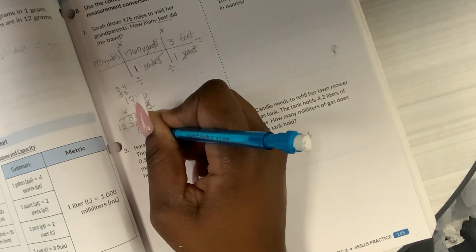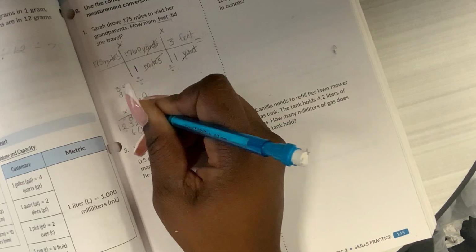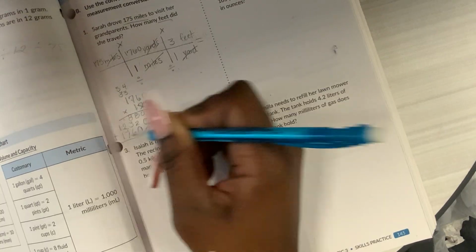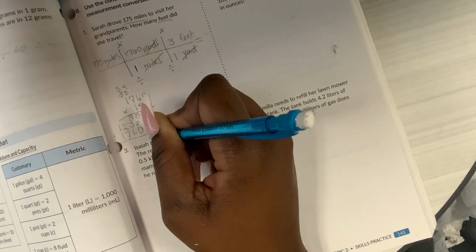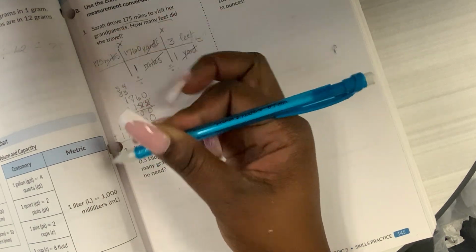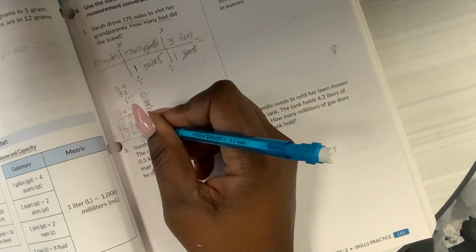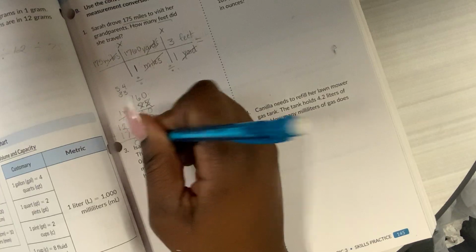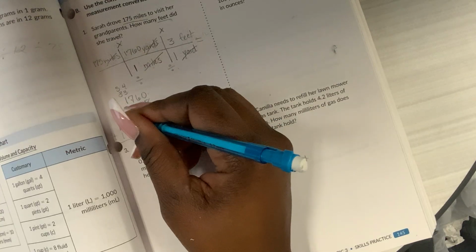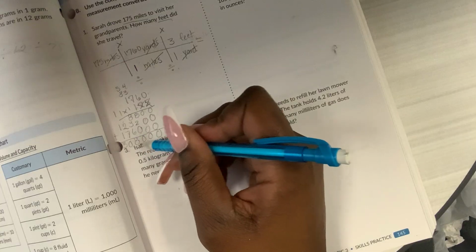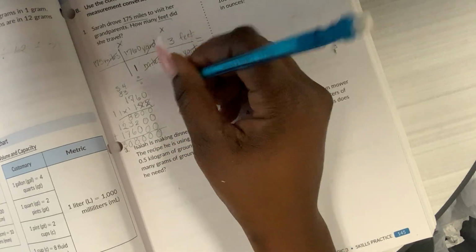Now 1 times 0 is 0. 1 times 6 is 6. 1 times 7 is 7. 1 times 1 is 1. So now I have all these numbers. I'm going to add them together. Zeros add to be zeros. 8 and 2 is 10. 8, 9, 10, 11, 12. Oh, 12. Then plus 6 is 18. Then we got 7, 8, 9, 10. And then 3. So I have 3, 0, 8, 0, 0, 0.